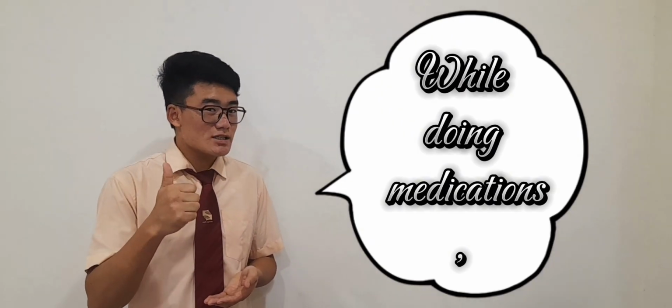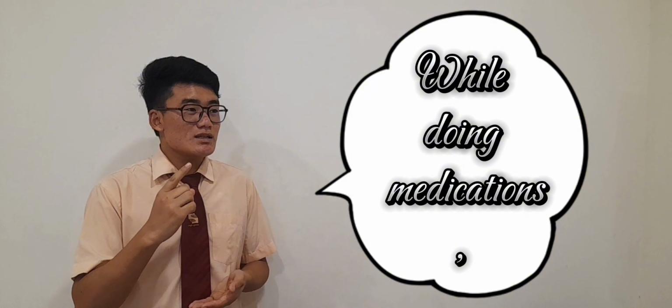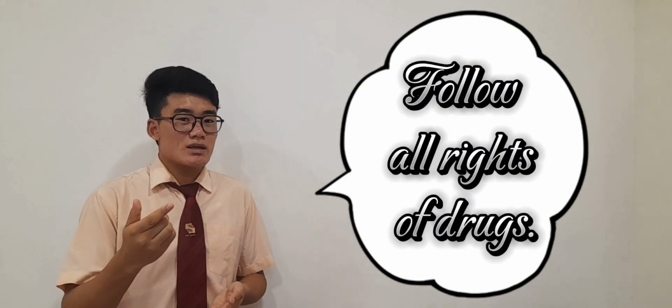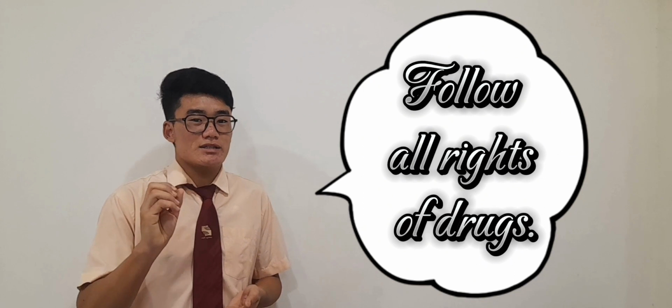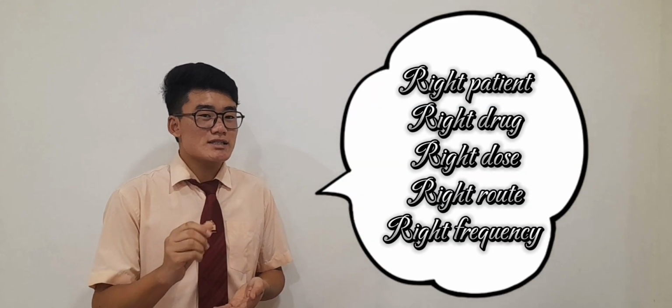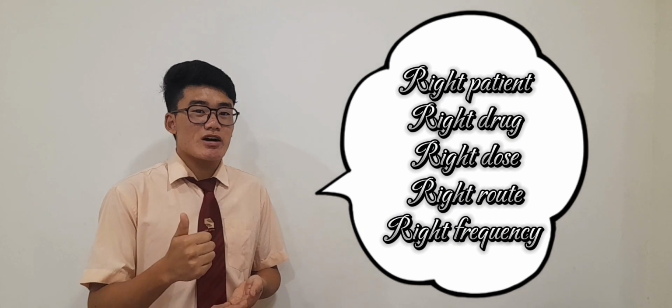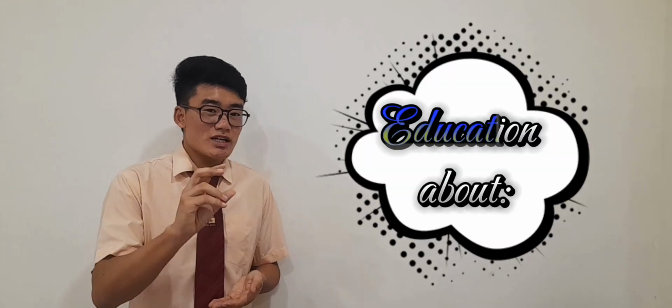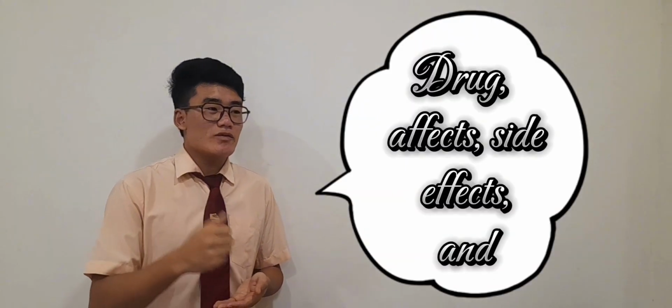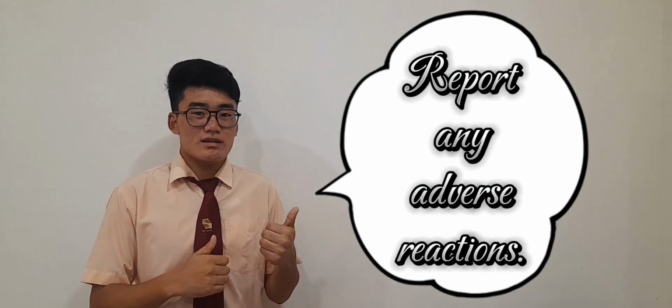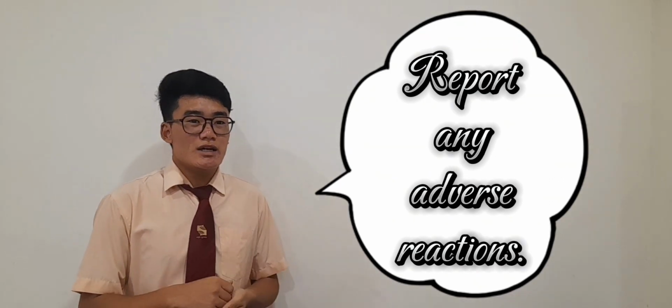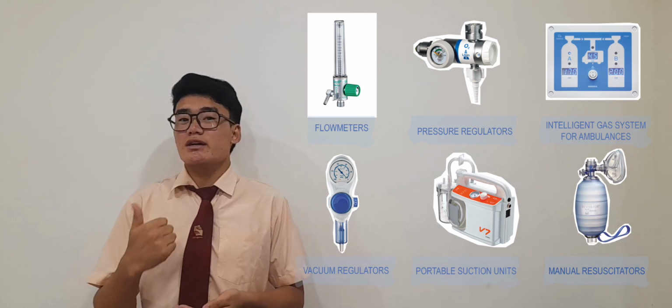When we are administering respiratory medications to the COPD patient, the first thing is to follow the 14 rights of medication, mainly the right time, right dosage, right patient, right drug, and right frequency. After providing medication, we also have to educate the patient about the potential side effects, and report to the physician if there are any adverse effects of the drugs. Now moving on to the third one, oxygen therapy.